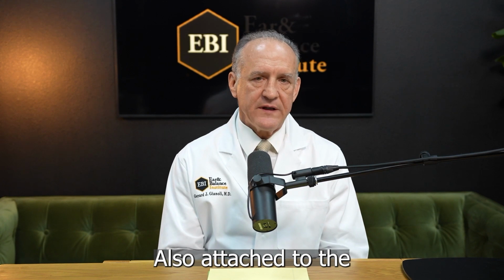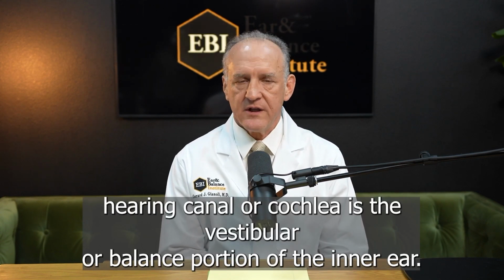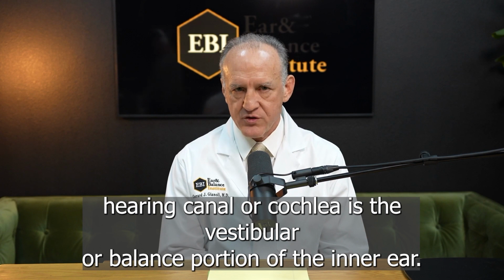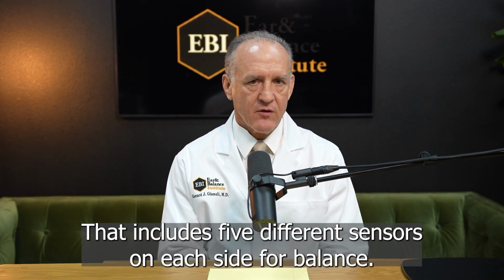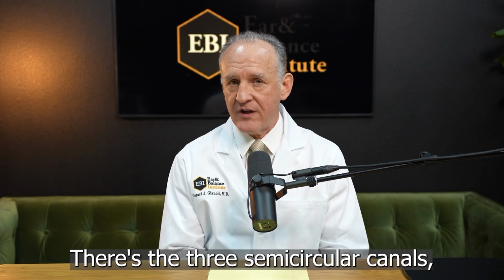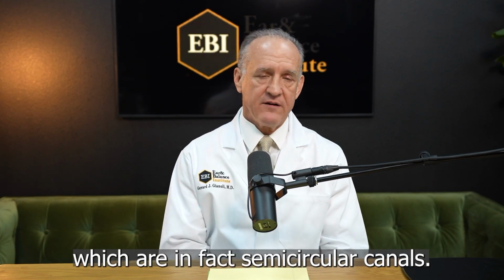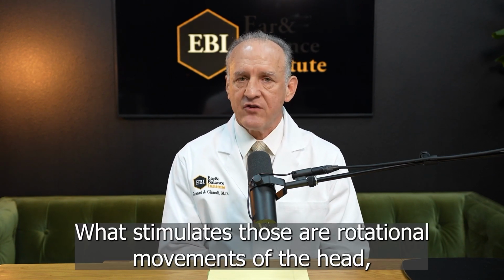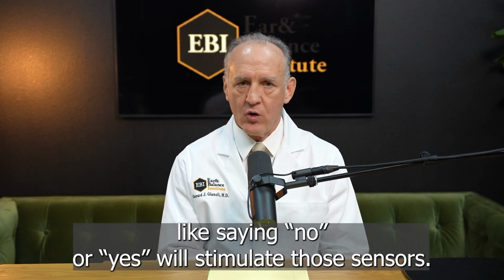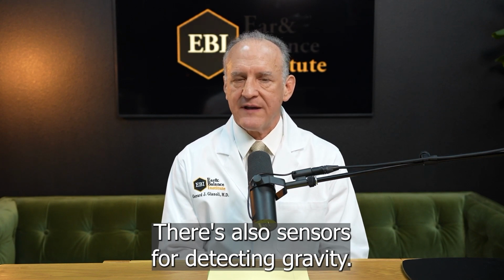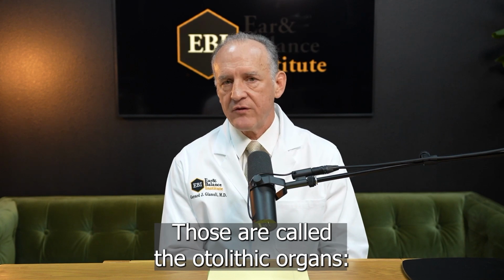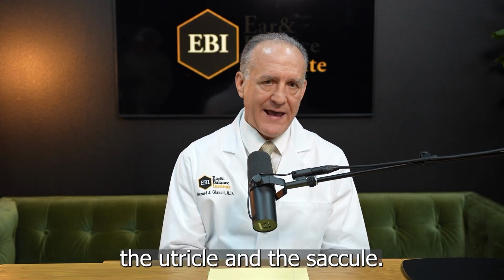Also attached to the hearing canal or cochlea is the vestibular or balance portion of the inner ear. That includes 5 different sensors on each side for balance. There's the 3 semicircular canals, which are in fact semicircular canals. What stimulates those are rotational movements of the head, like saying no or yes. There's also sensors for detecting gravity. Those are called the otolithic organs, the utricle and the saccule.